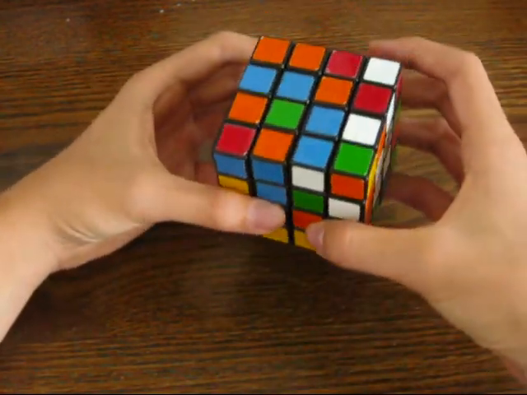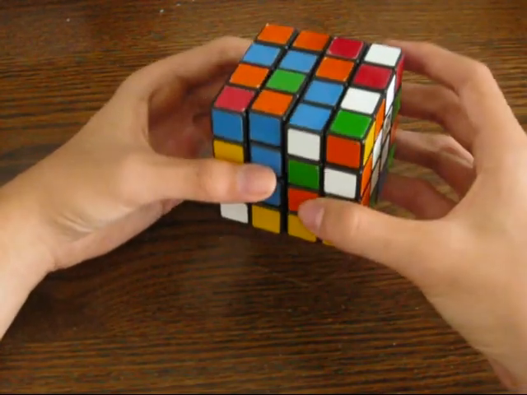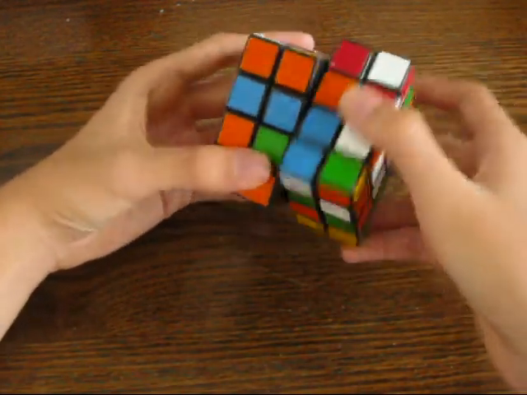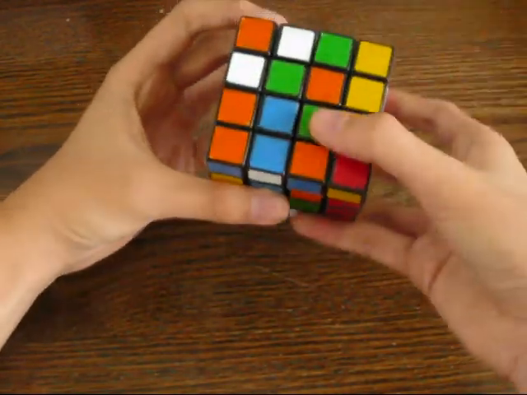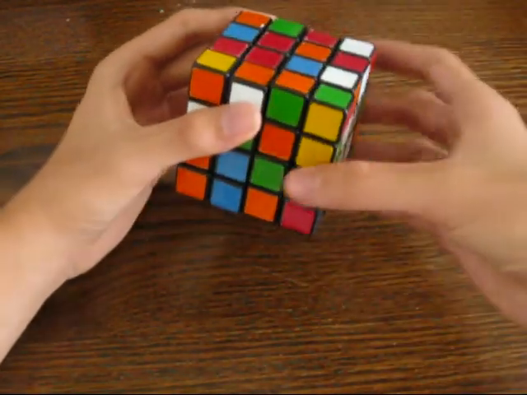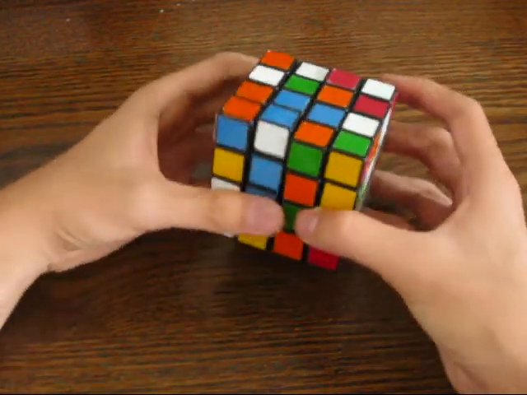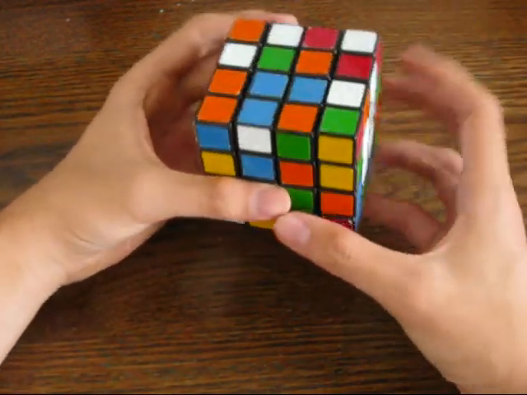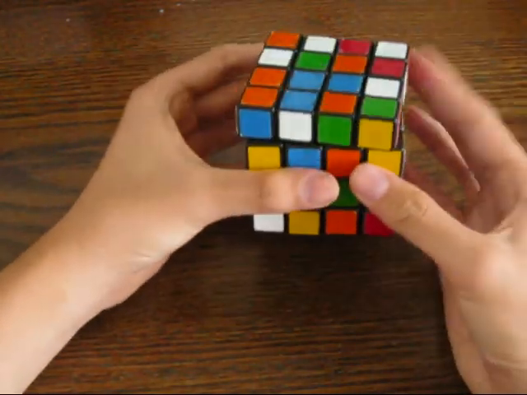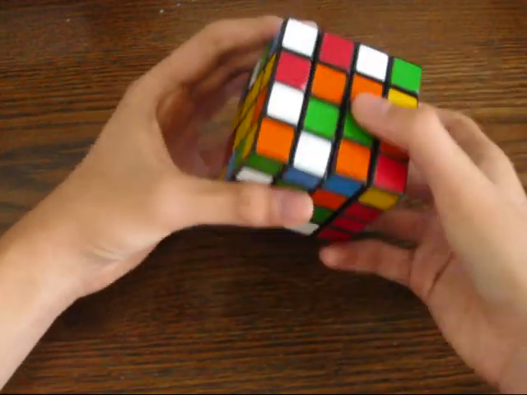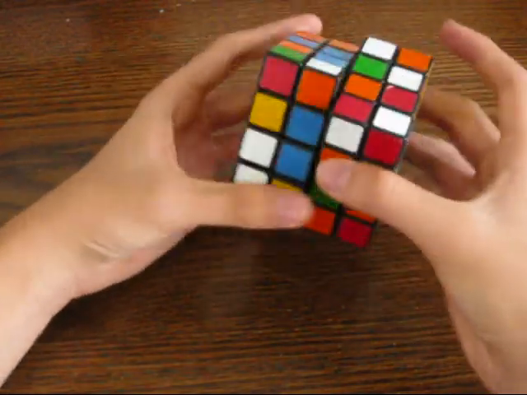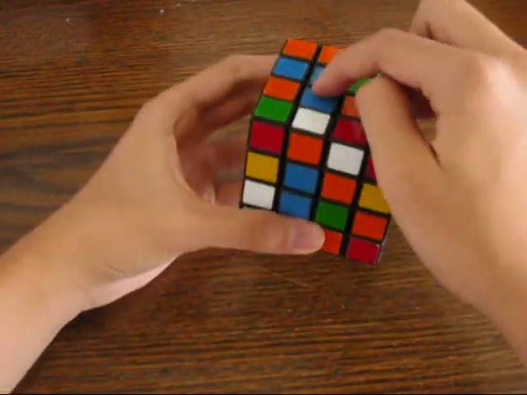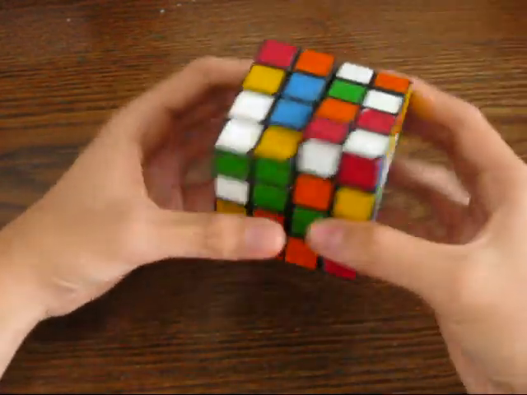So what you want to do here is bring this up, place this next to where that center used to be, right here, and then place it back so that we can create another 2x1. Now we can just pair it up, making sure that this bar coming up replaces the original bar.